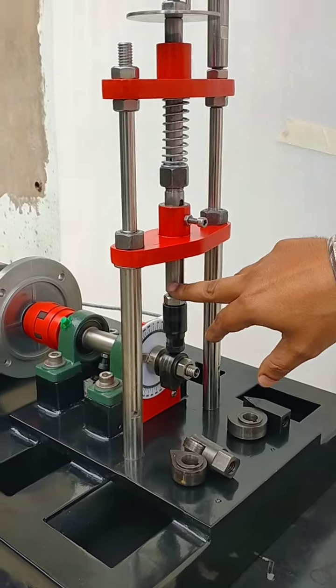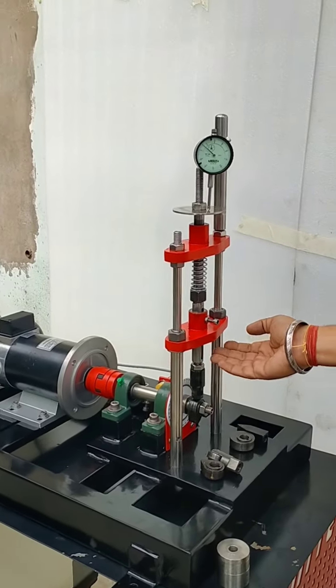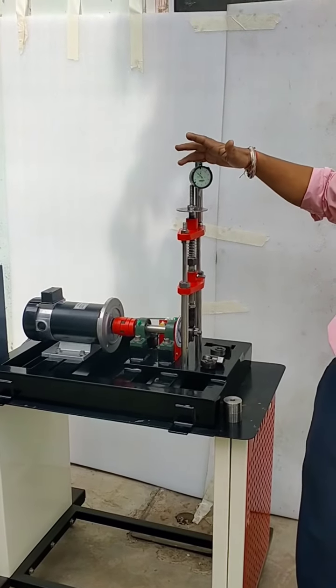So starting with, the cam is the driving element and this follower is the driven element. The follower will follow the cam profile and simultaneously it will be lifting up to a certain height, and from this we can measure it and also verify it with the dial gauge.